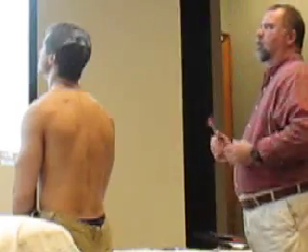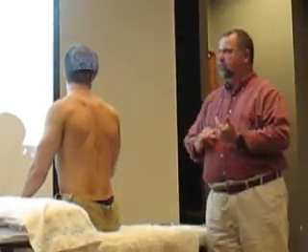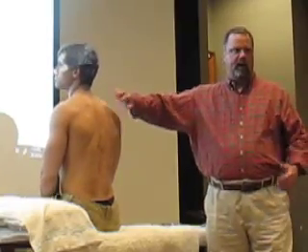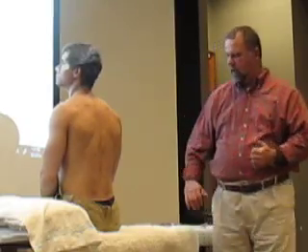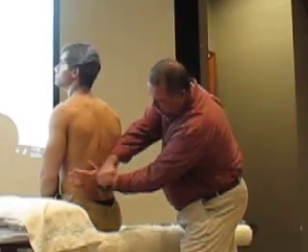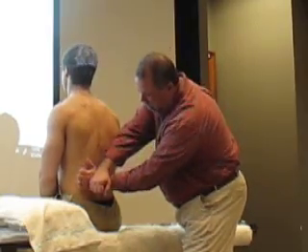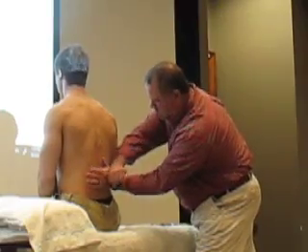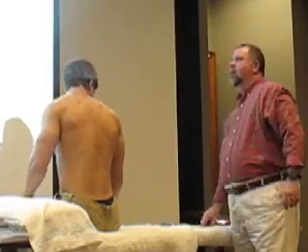All right, so we will do that, and then we will percuss the costovertebral angle. Okay, and what we're percussing here for is not sound but pain. So we're looking for kidney tenderness or anything like that. So with that, you're basically just going to strike and ask the patient, let me know if that's painful. Any pain? No. Okay, very good. So we're just looking for tenderness.